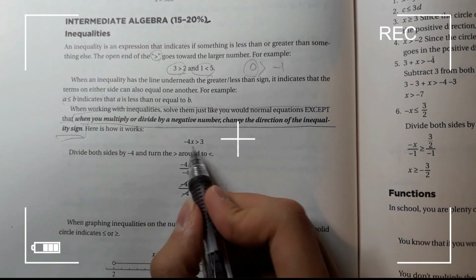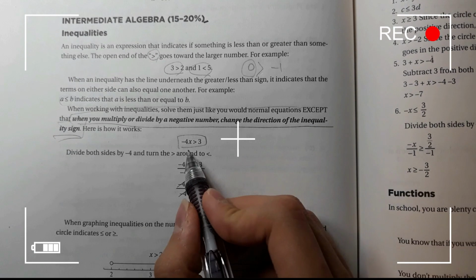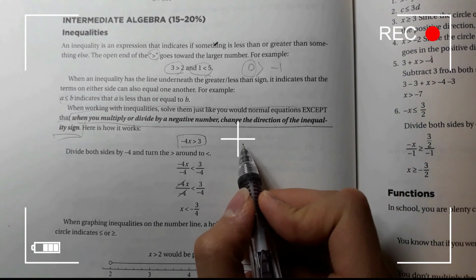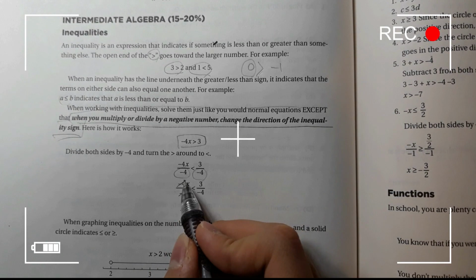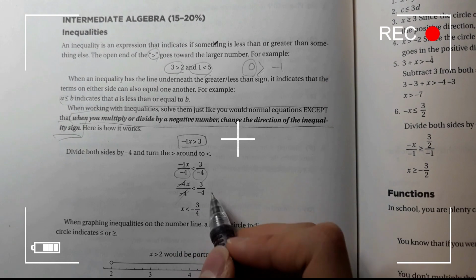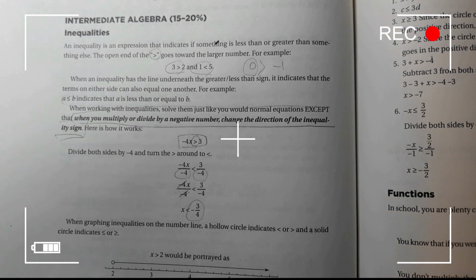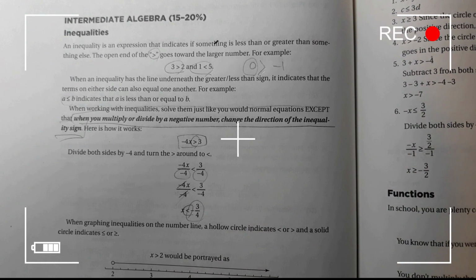So what this means is, let's look at this inequality. You have to divide by -4 in order to get the x range. So you divide by -4, the -4 cancels out, and you get -3/4. But in here, that symbol was directed to the x value, but now it directs to the opposite side.